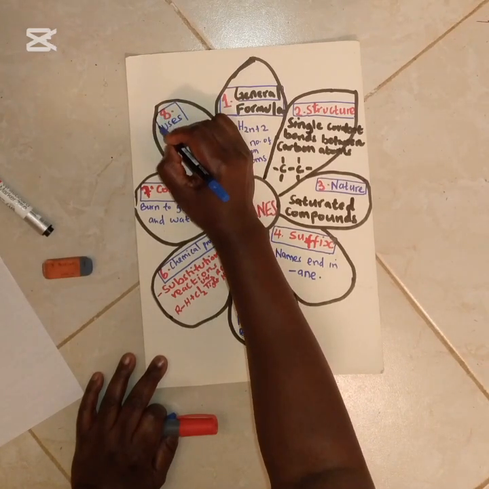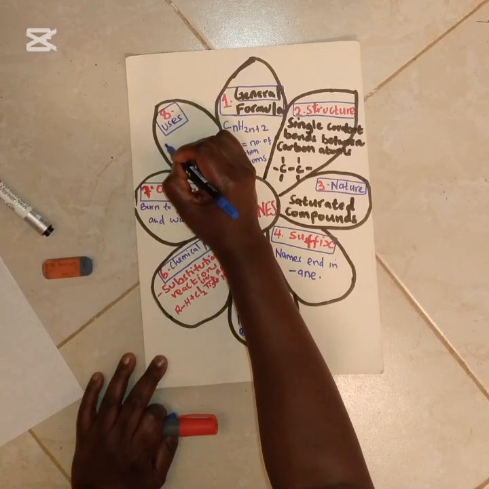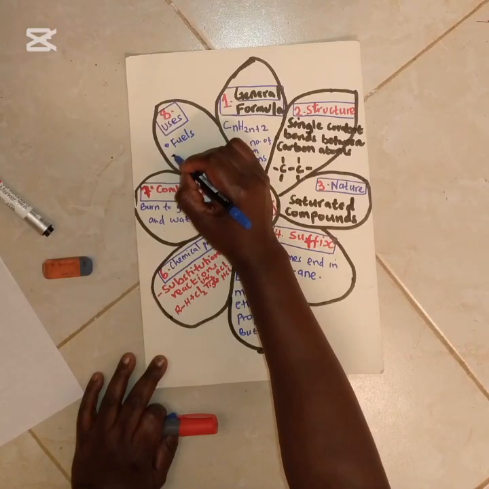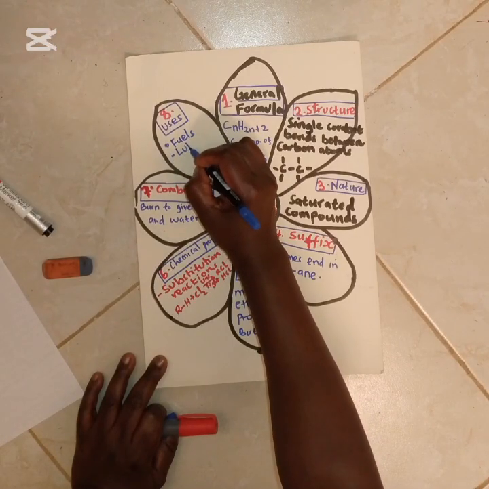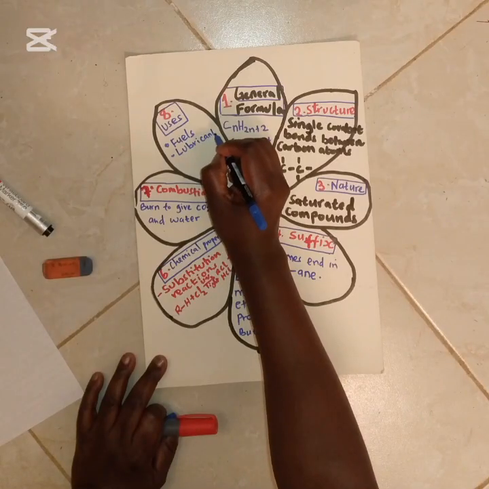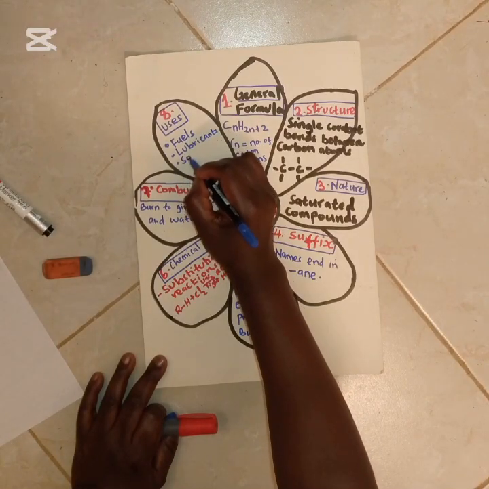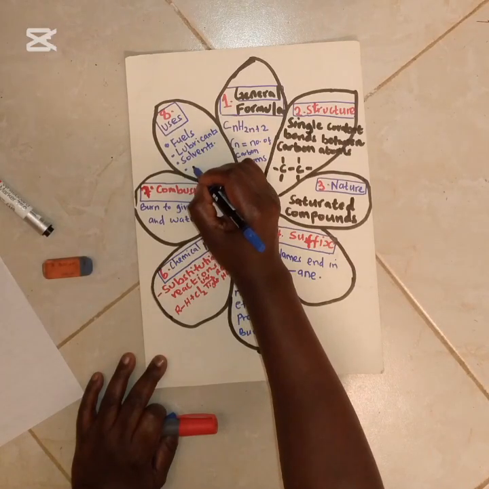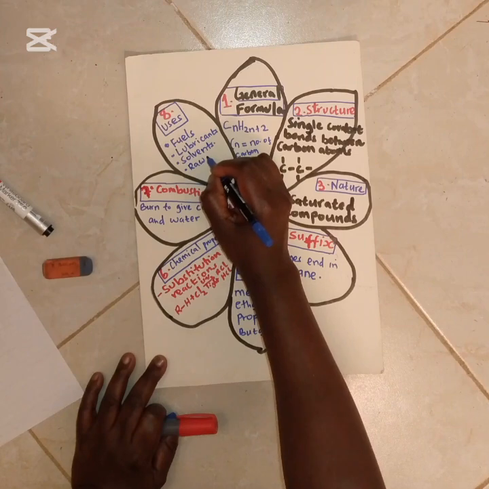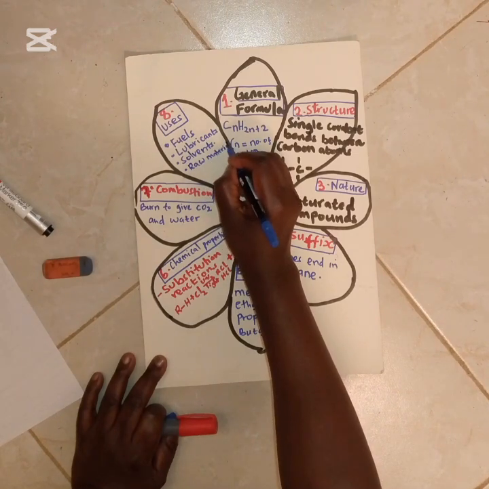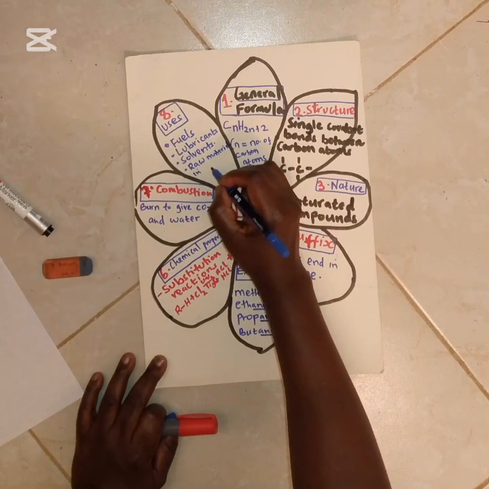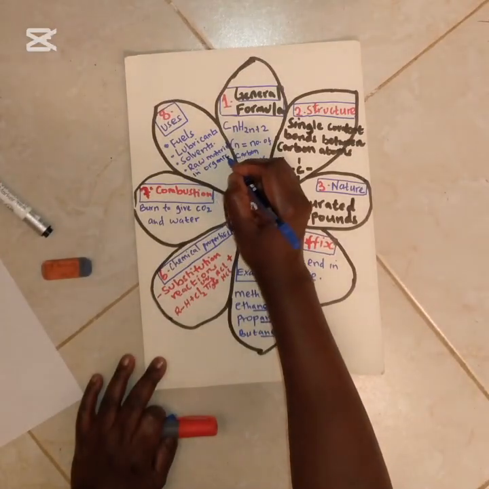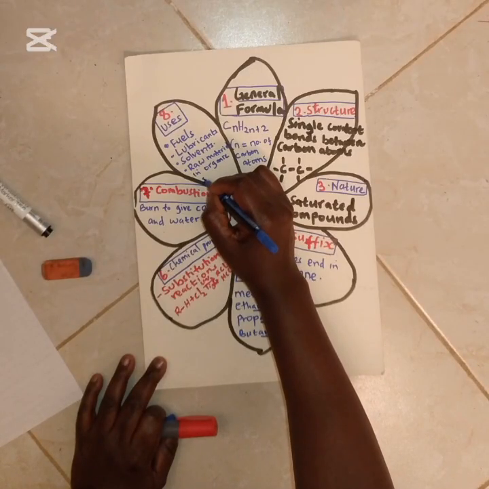Then petal 6 highlights the chemical properties of alkanes. They are generally unreactive, so they undergo substitution reactions. Petal 7 reminds us that alkanes burn in oxygen, and during combustion they give carbon dioxide, that is CO2, and water. Then the eighth petal highlights some important uses of alkanes as fuels, as lubricants, as solvents, and as raw materials in organic synthesis.